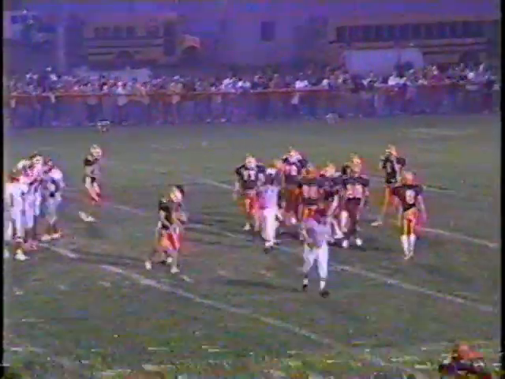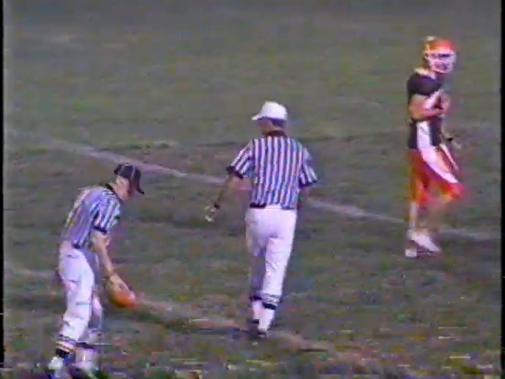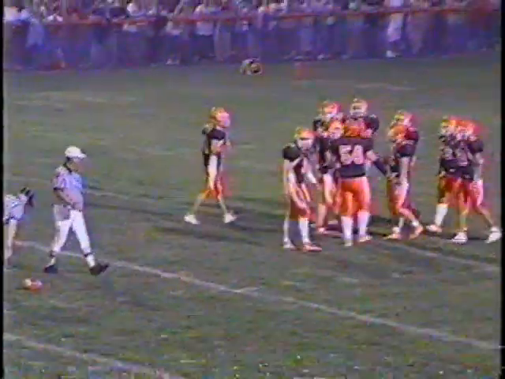1st and 10 from the 33, and another flag comes in, blowing the play dead. And again, offsides on Nelsonville-York. Tell you, that's something we definitely don't want to see tonight. With both teams being up for this game, there's a lot of things that can happen when you get penalties like that, and usually they're not good.